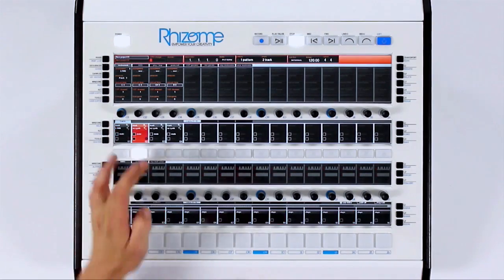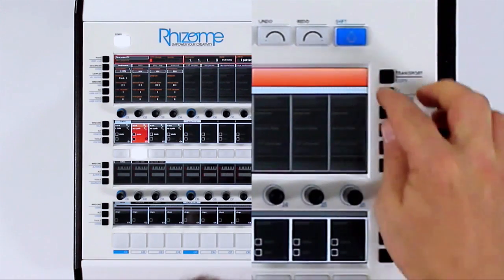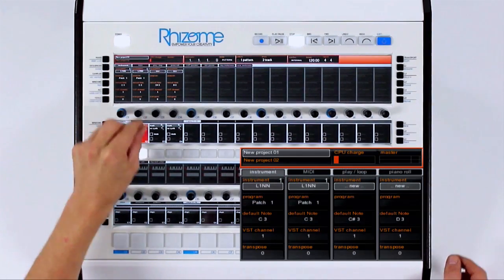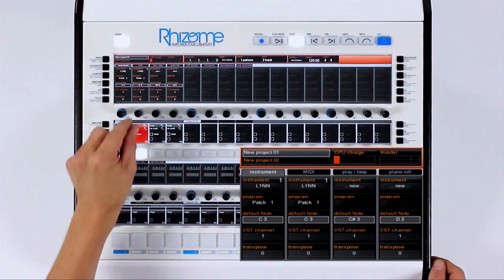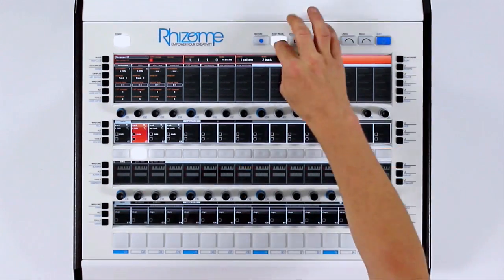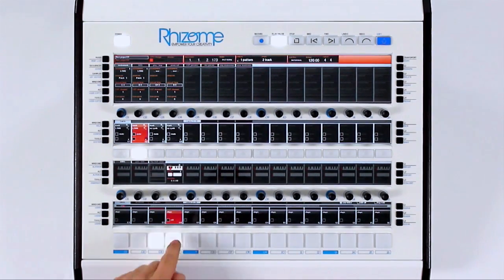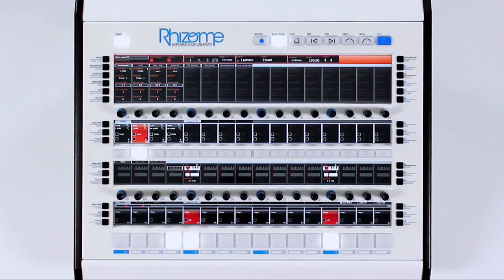Now, on the second track, I want to use the same instrument. This time, I will turn the encoder to choose the Lindrum previously loaded. I set the default note of this track to D3, which corresponds to my snare drum. I now change my programming. I have my snare enabled.